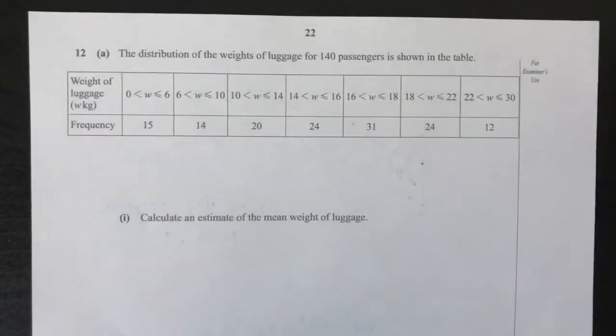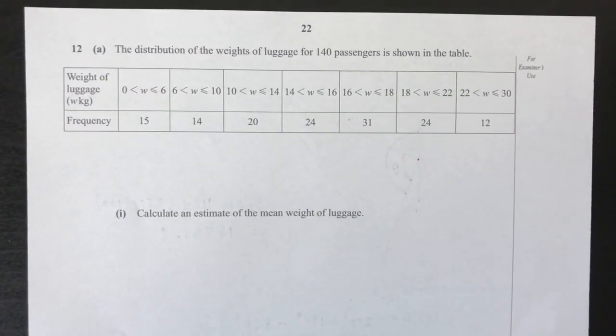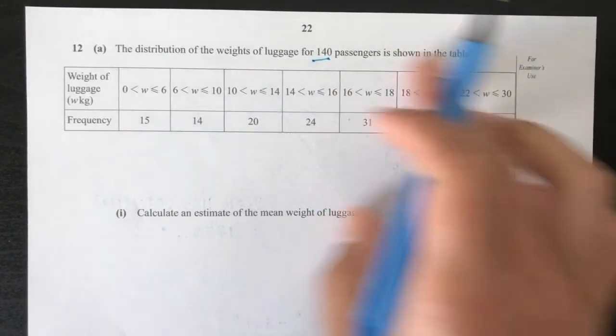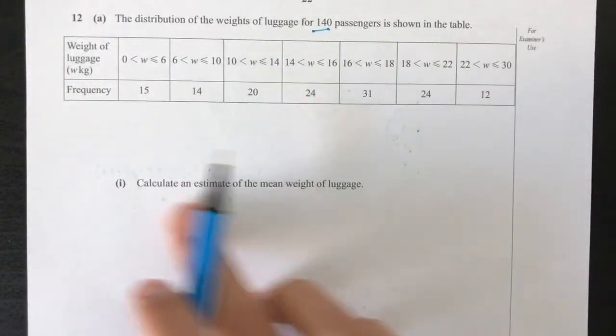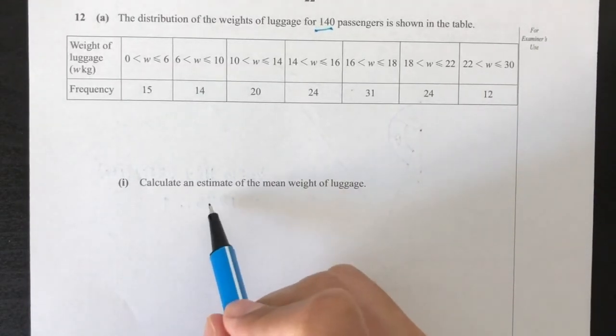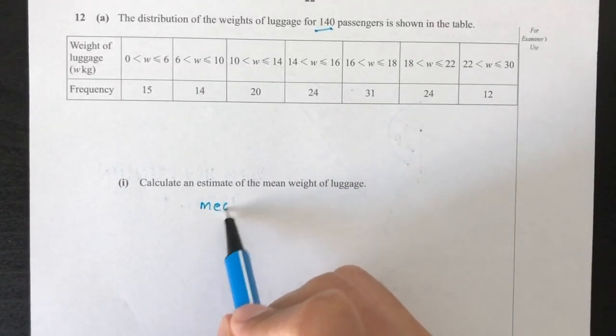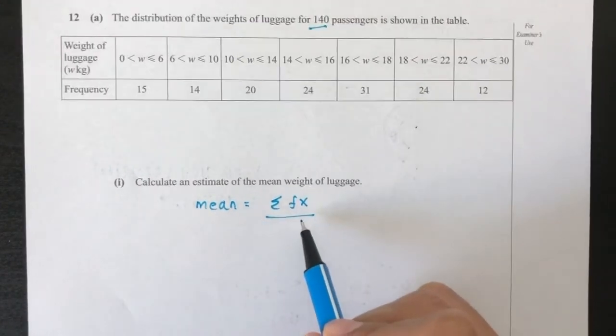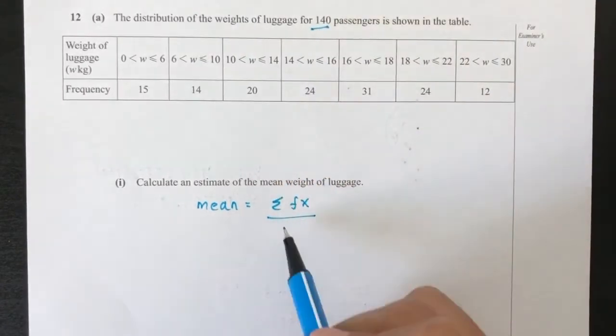Let's move on to question number 12. So the distribution of the weights of luggage for 140 passengers is shown below. Now part 1 is calculate the estimate mean for the weight of the luggage. So pretty easy. Estimate mean, so mean has to be sum of fx divided by number of people, that will be 140.